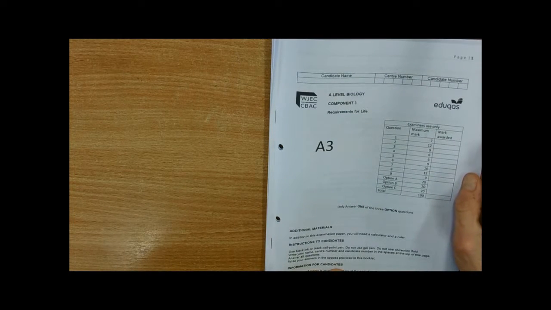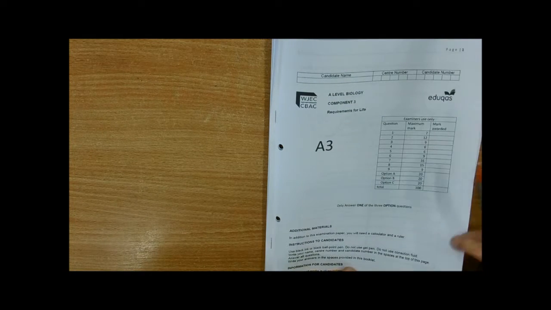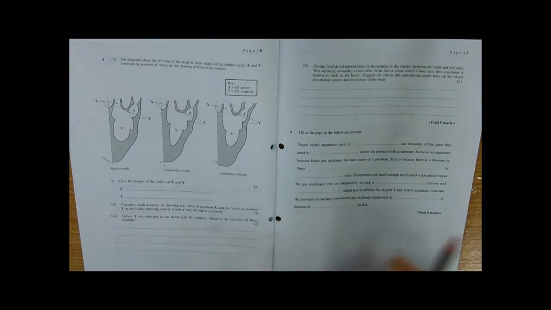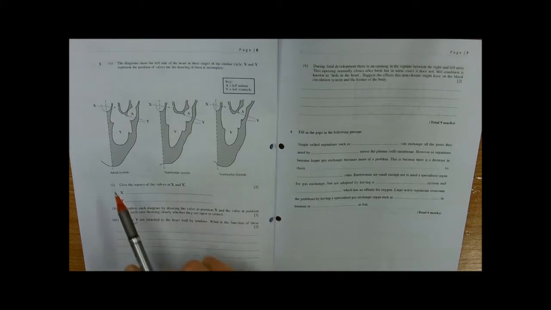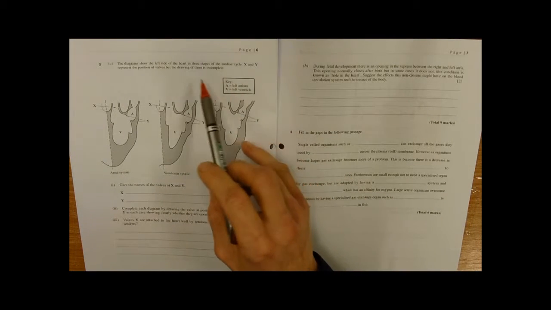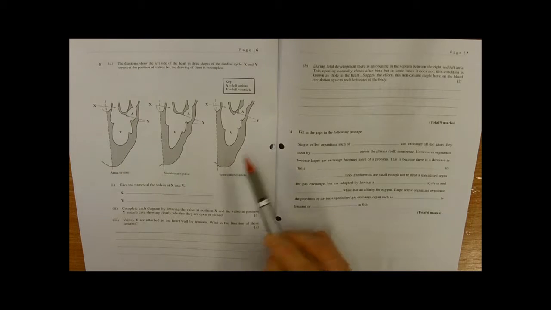This is feedback for component 3 mock, and this is paper A3. We're on question 3, and you immediately recognise some bits of the heart and think back to the huge box of laminated questions that all looked very similar to this. The diagram shows the left side of the heart and 3 stages of the cardiac cycle, and we've got some valves here.